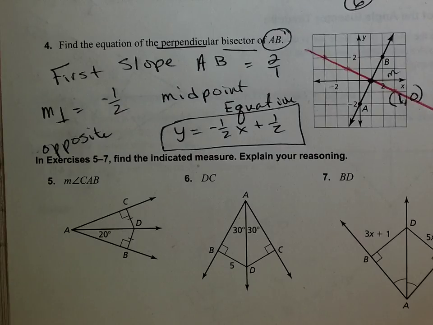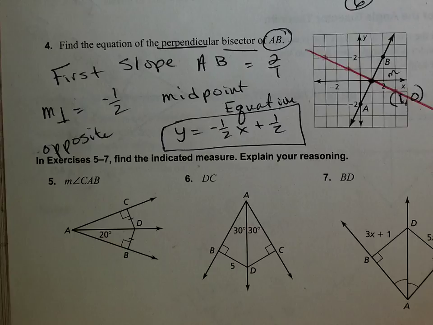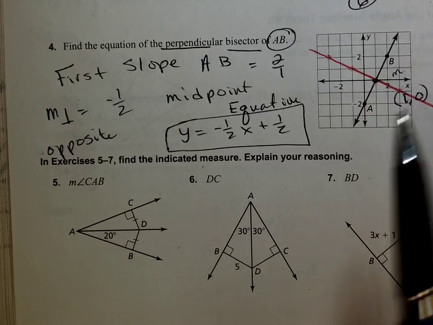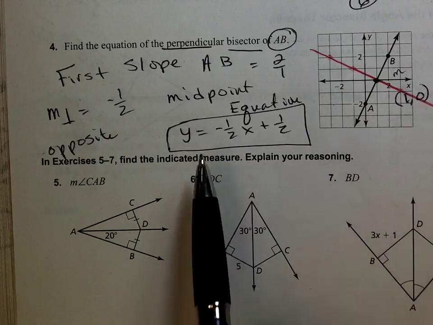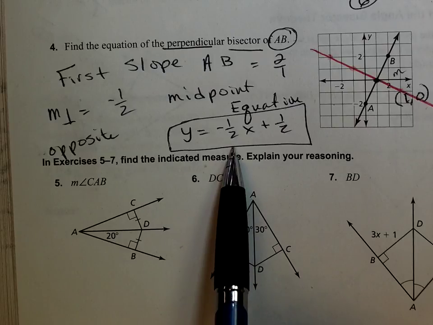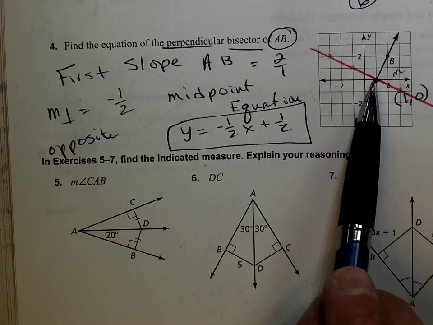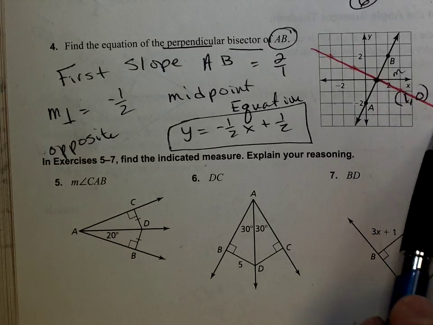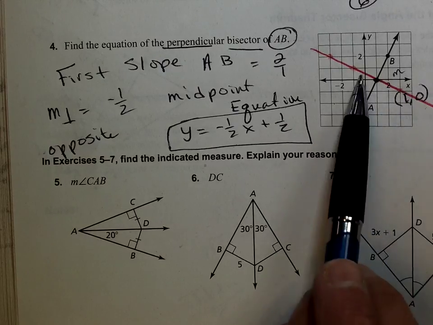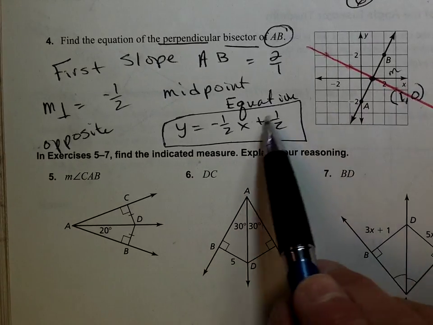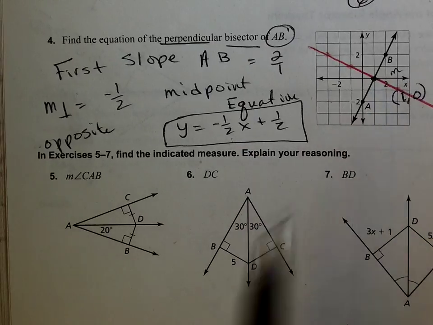How am I doing? So I did two things. I found the slope of AB and made it the opposite. Then I drew in the line by going from the midpoint. Found the midpoint, went down 1 over 2, drew in my line. It goes through 1/2, and I have my equation of the line. Down 1 over 2, that's my negative 1 over 2x, and it goes through 1/2, okay?